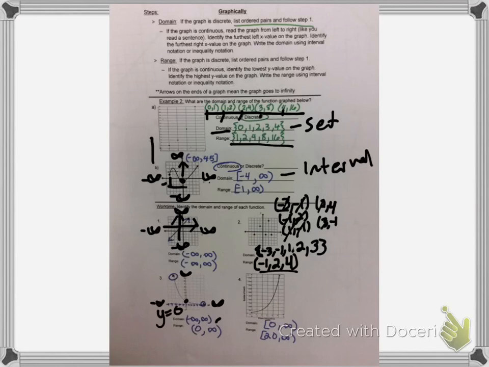Now again, on our domain, we go from left to right. And that's from negative infinity, because the line's going, you see it going from left to right. Negative infinity to positive infinity. Now our range is a little different here. As you'll see on the range here, it says asymptote. This line right here will never cross 0 that's going down here. So our range here from down to up is going from 0 on our y-axis to positive infinity.